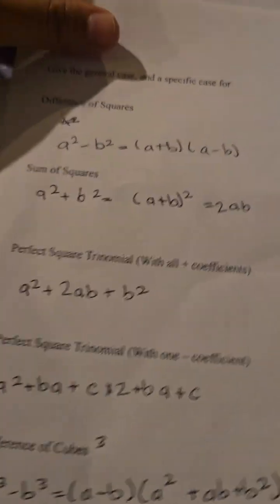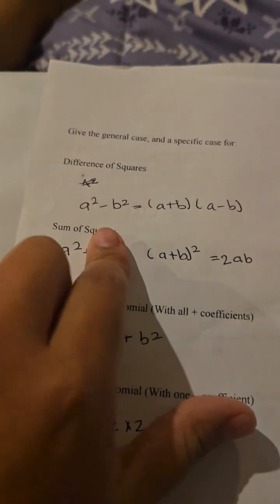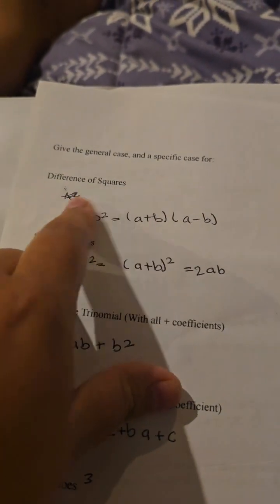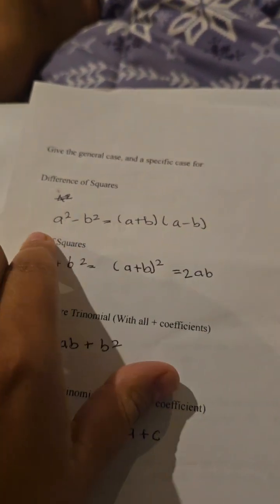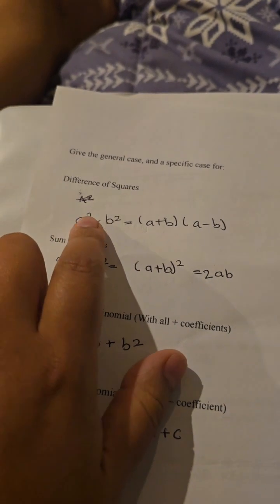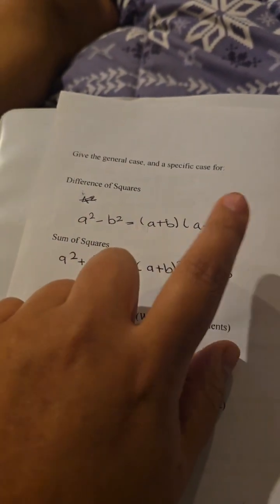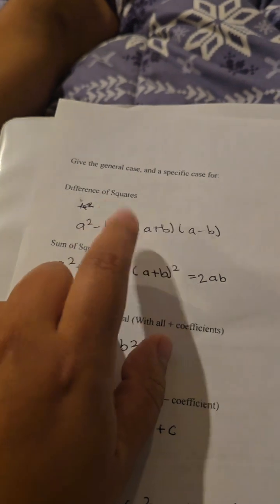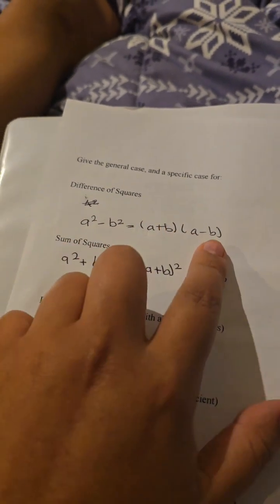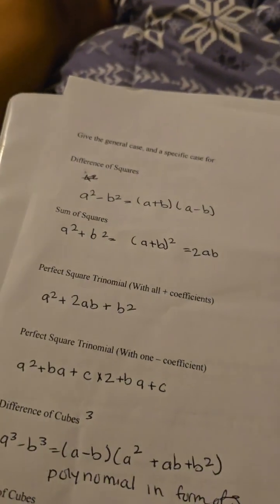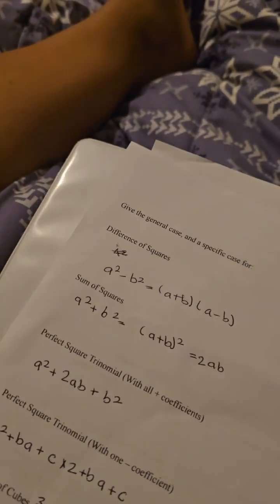The difference of squares. This would be our whole equation, and we would just break it down. A has a power of 2, so we would put an A here and an A here. B has a power of 2, a B here, and then another B here. The sum is about the same thing.